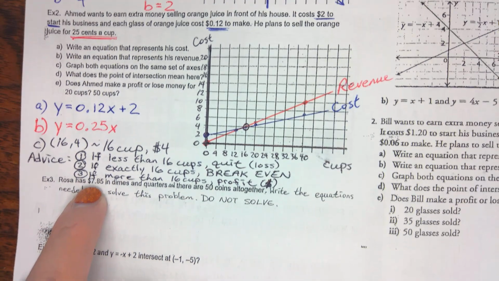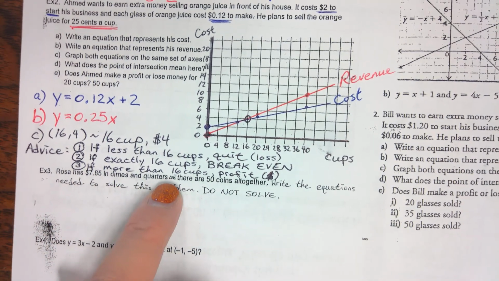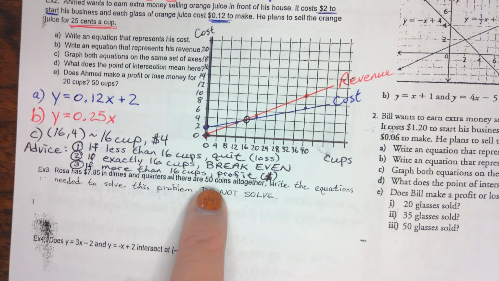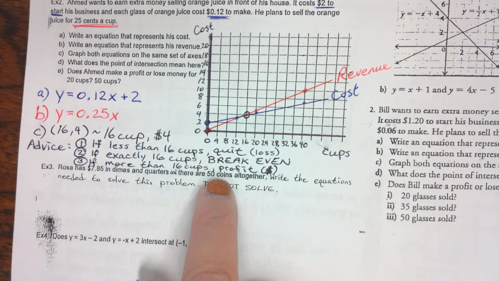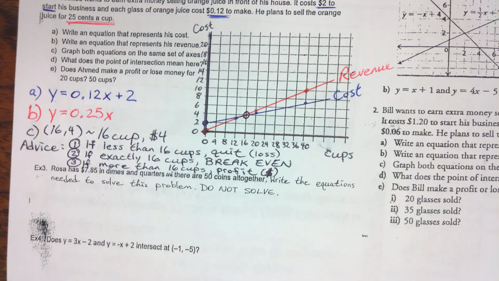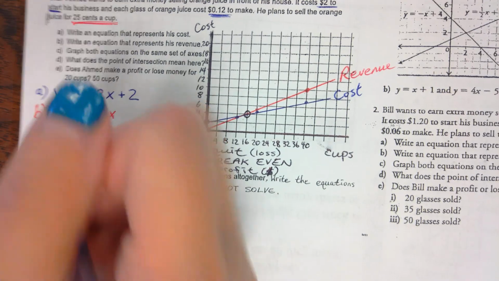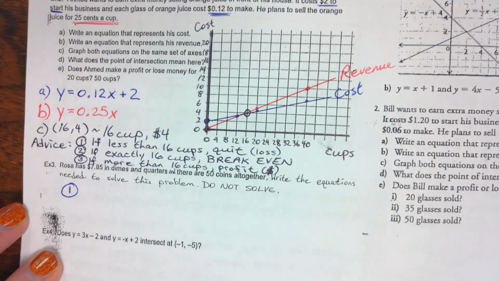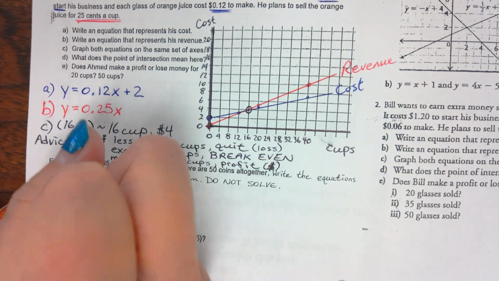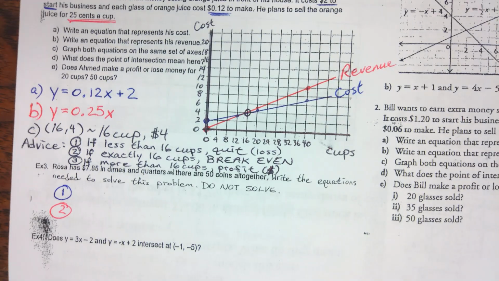Rosa has $7.85 in dimes and quarters in her pockets. And there are 50 coins in total. So that's a big pocket of hers. Write the equation to solve this problem. Do not solve. Okay, so my two equations. What's my first equation? What's my second equation? I have 50 coins in total. Okay, who can come up with my first equation? I have 50 coins in total in dimes and quarters.